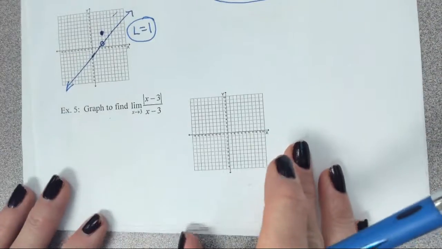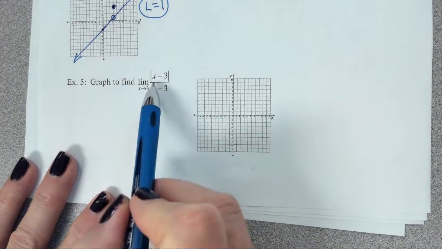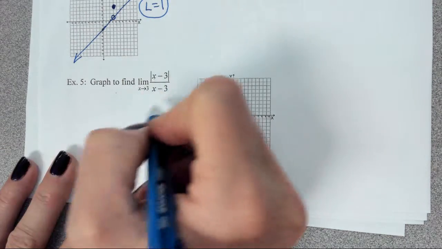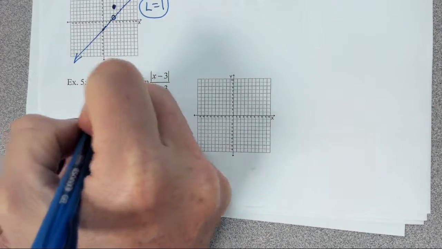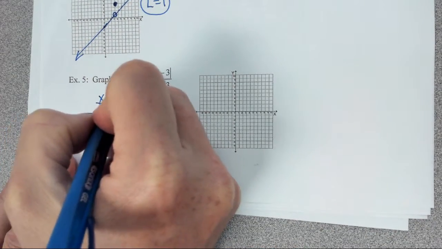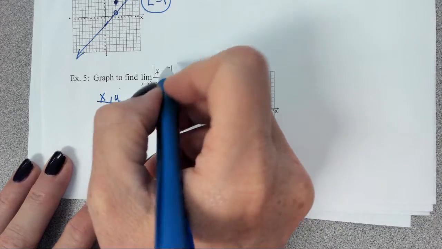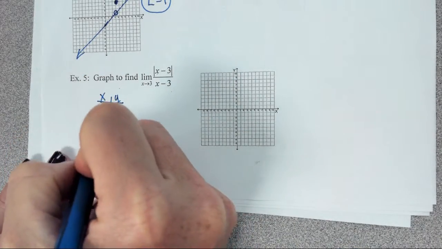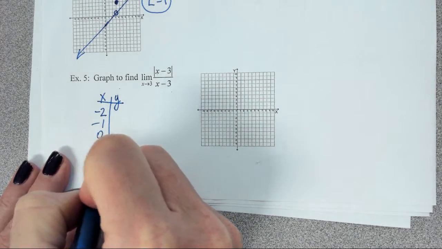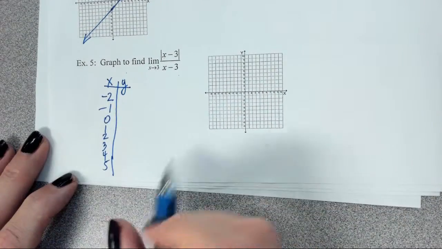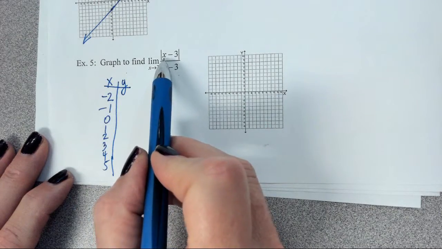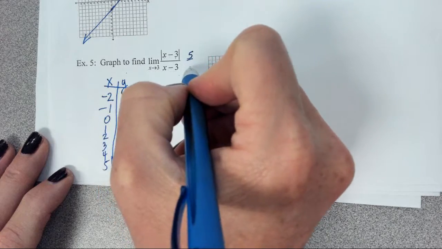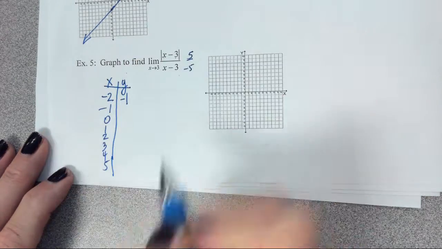All right. The next graph. This is the absolute value of x minus 3 over x minus 3. So we're going to try to graph this. I'm going to make a chart of values. If I let x be, say, negative 2, negative 1, 0, 1, 2, 3, 4, 5, just getting a feel for what's going on here. If I plug in negative 2, minus 3 is negative 5, that absolute value is 5, and 5 over negative 5 is negative 1.